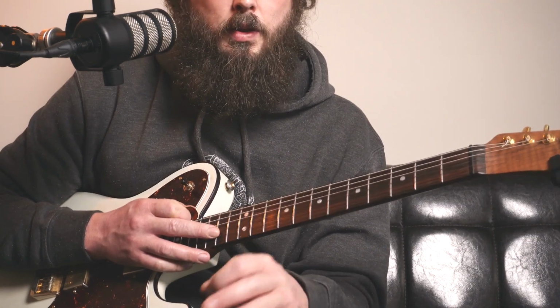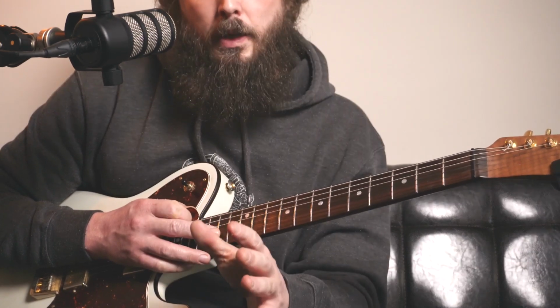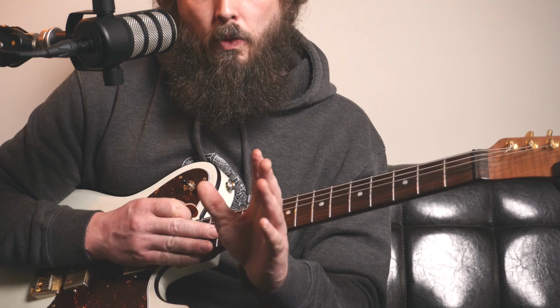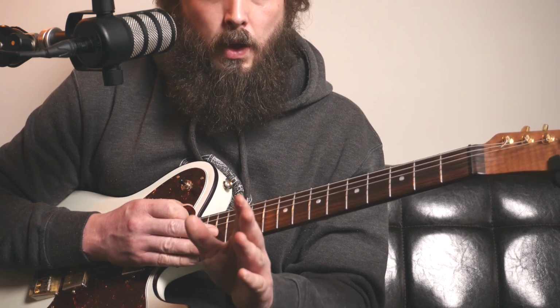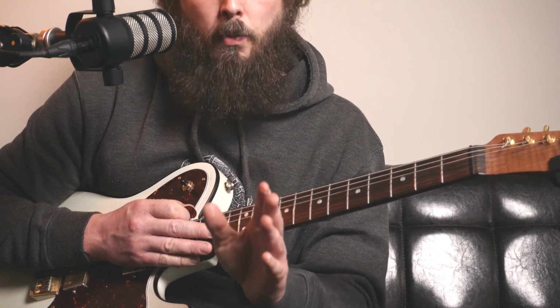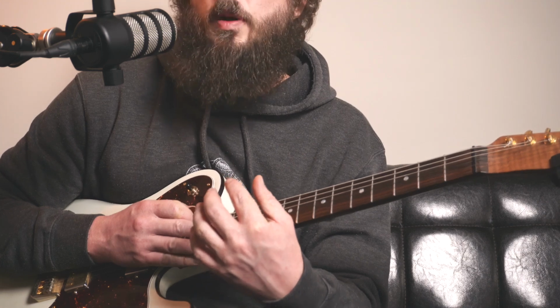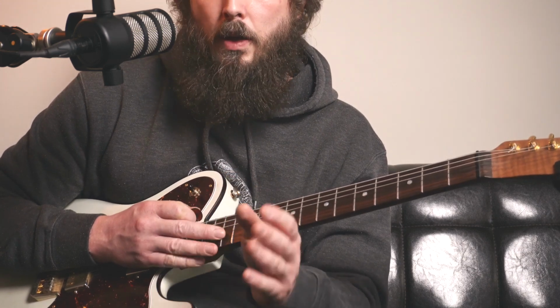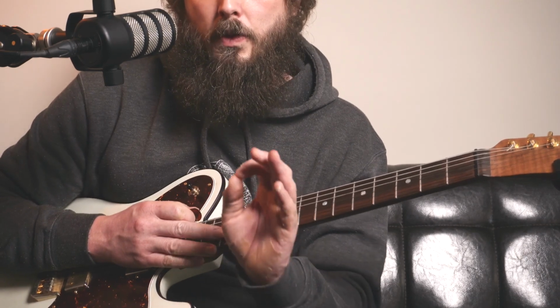And the pocket is just a music slang term for, are you landing in the place where you're not rushing the note, meaning you're not playing on top of the beat, you're not slowing down by playing too far behind the beat, you're right in the nice little pocket where the rhythm feels the best.